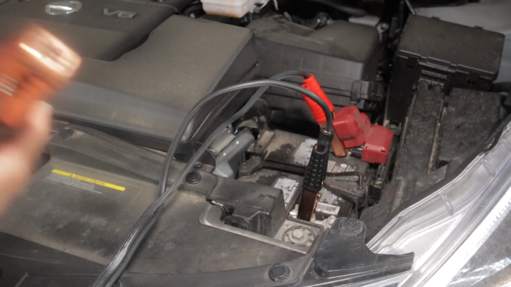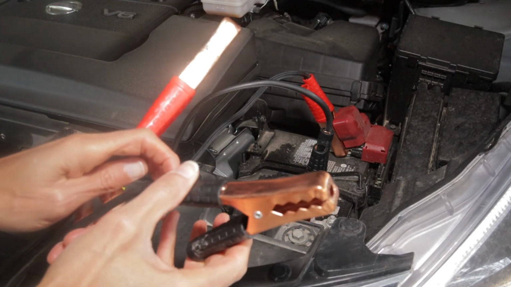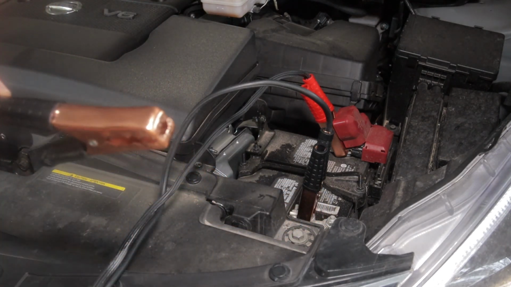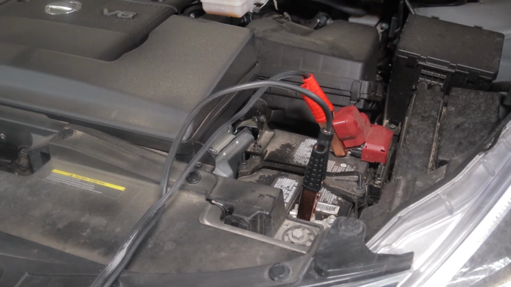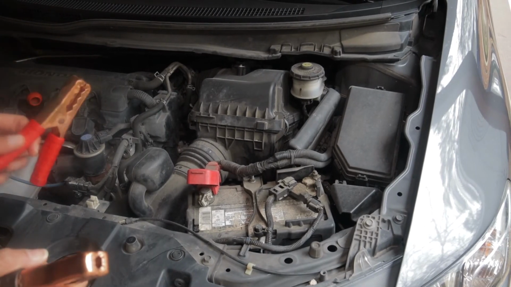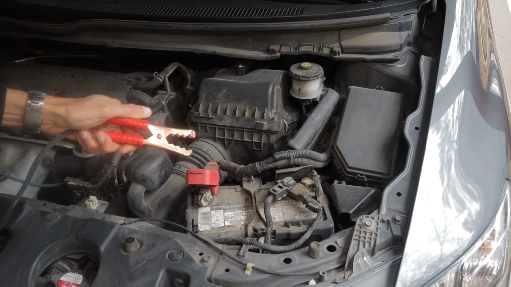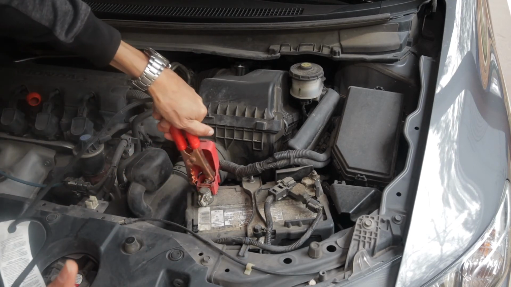Now I have the other end, these two cables. Make sure I don't touch these together or I could get a spark. Let's go over to the other car and connect these. So now I'm going to connect the red cable to here, to the positive on this car.